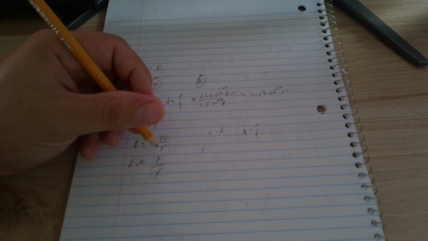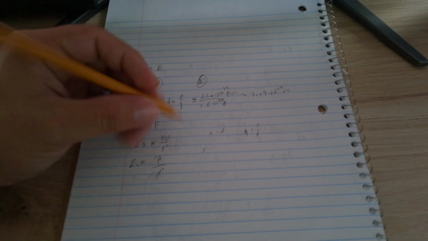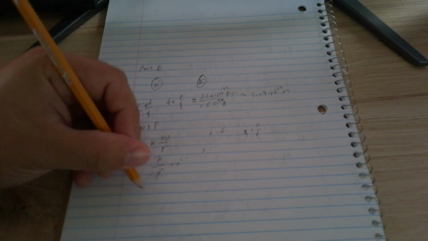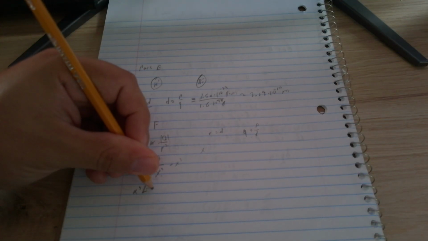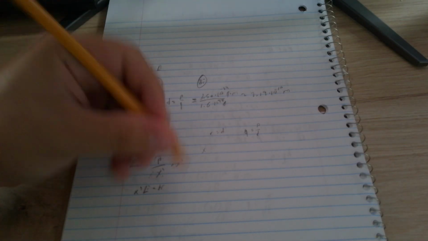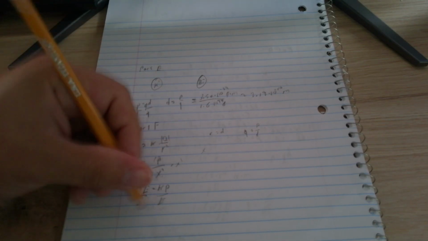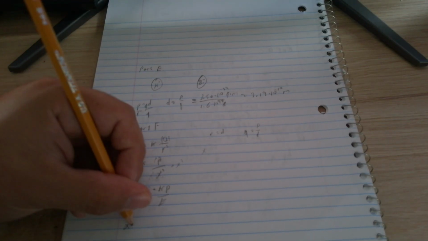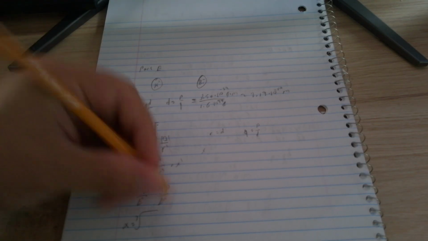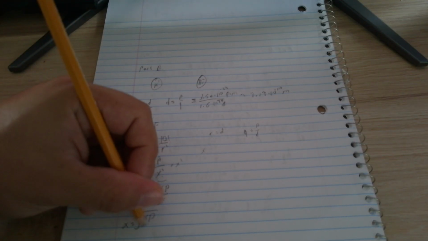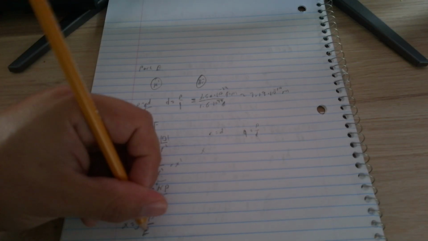What we can then do is just manipulate this. So they're equal to each other. We'll multiply x cubed on each side right here. So now we're at x cubed times E is equal to k times p, divided by E. So now x is equal to the cube root. So we'll cube root each side of k times the dipole moment over E.